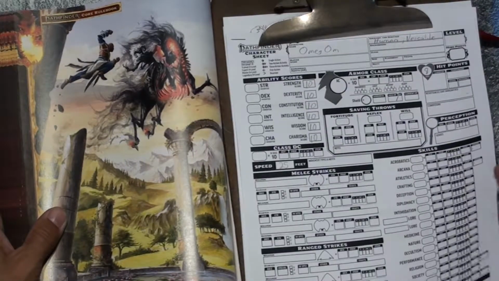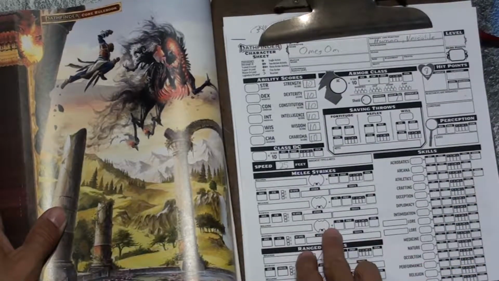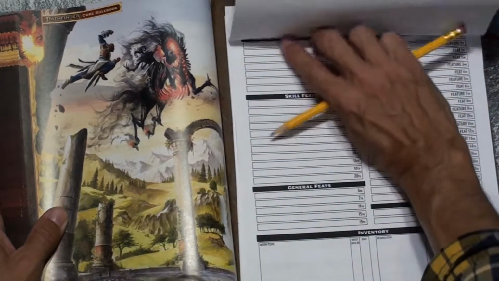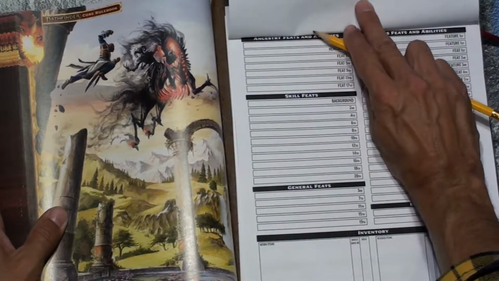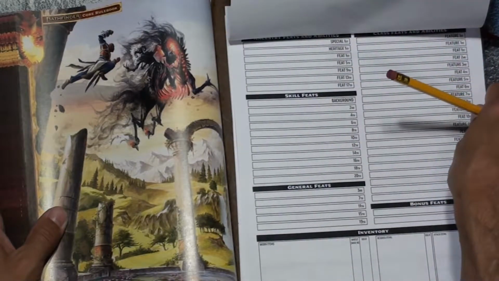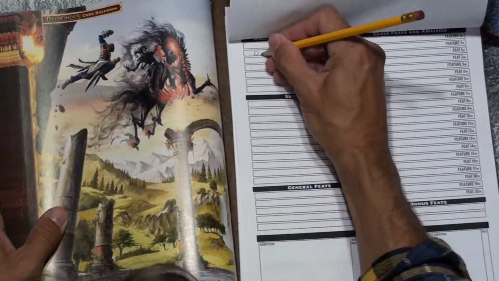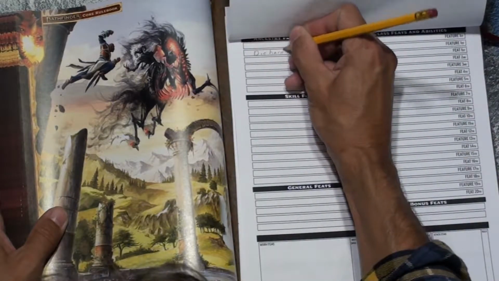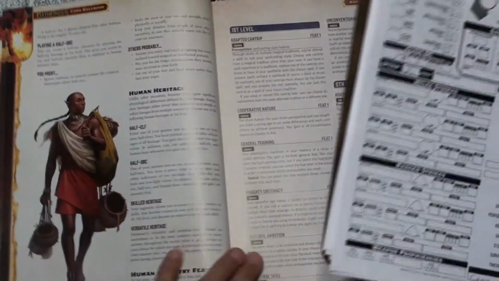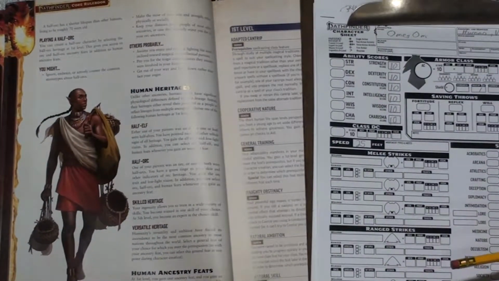So on page 2 is all your feats. And at the top, if you can see that, ancestral feats. That will be your heritage feat, and that will be Diehard. Go back, and now we get an ancestral feat.